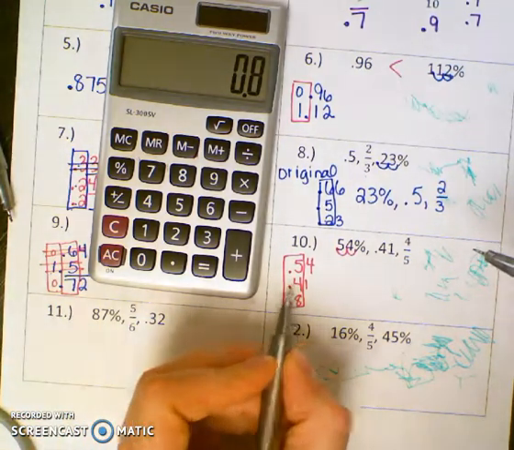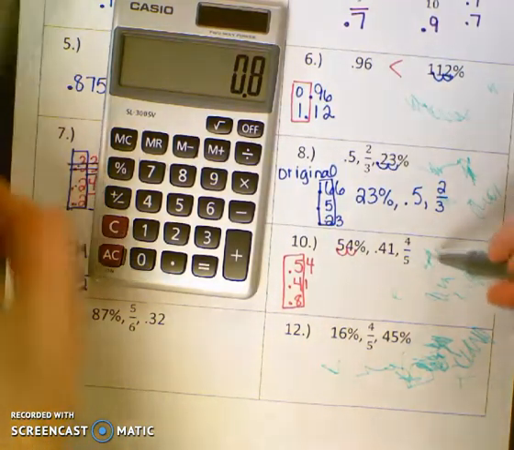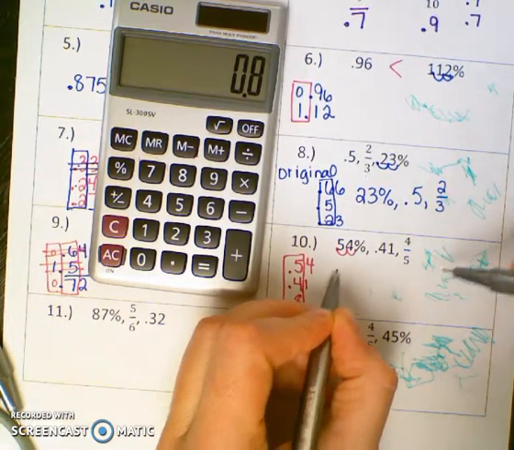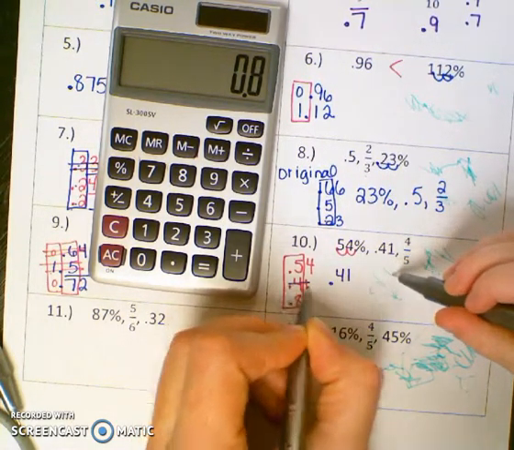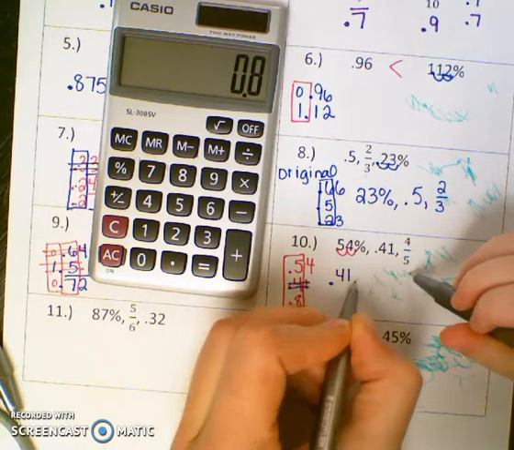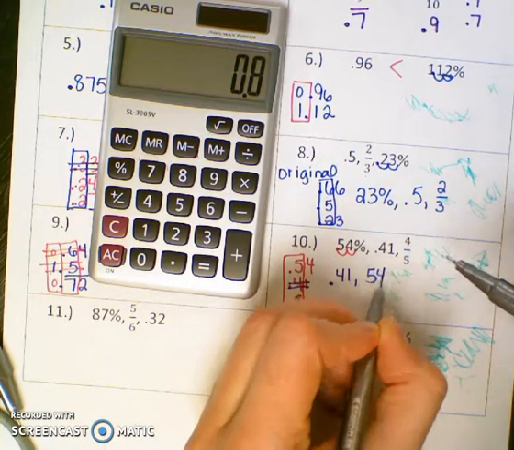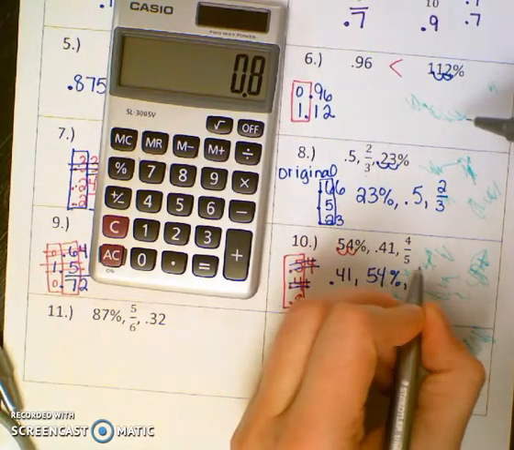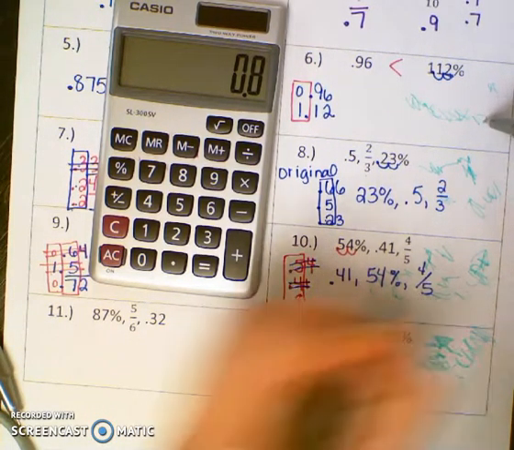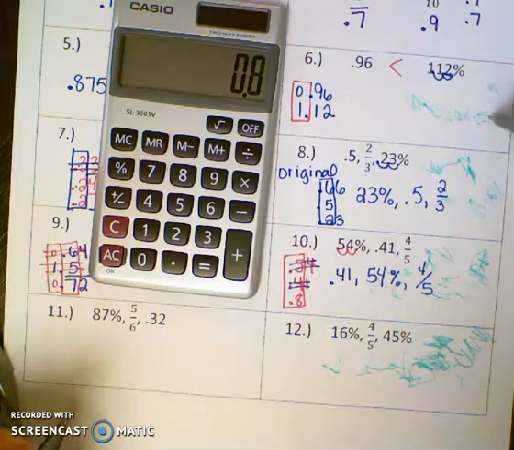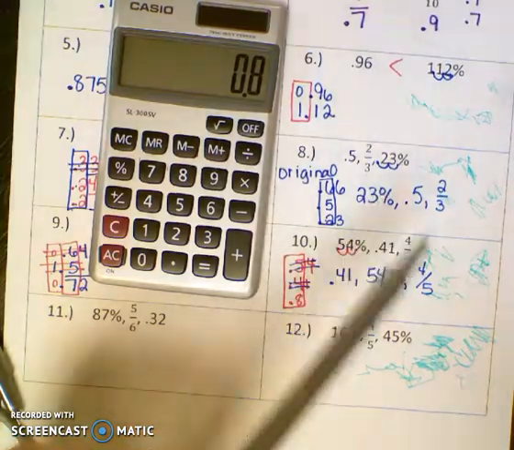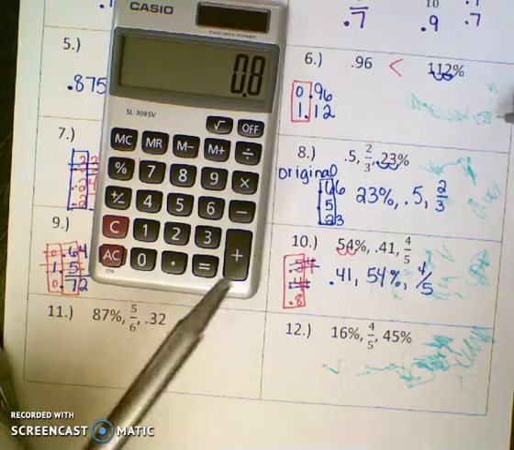Which one is the smallest? Is the 4. So that one was in original form 0.41. The next smallest is the 54, so 54%. And lastly, 4/5. Hopefully you are to the point where these are getting easy for you.